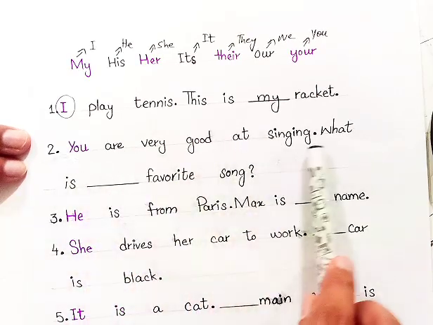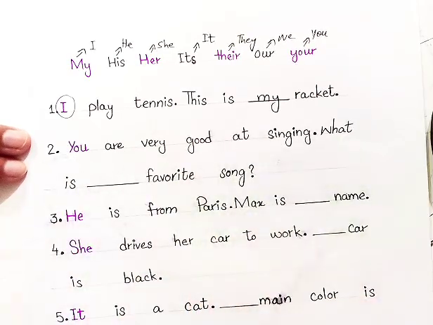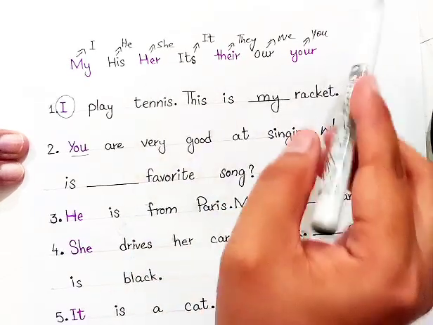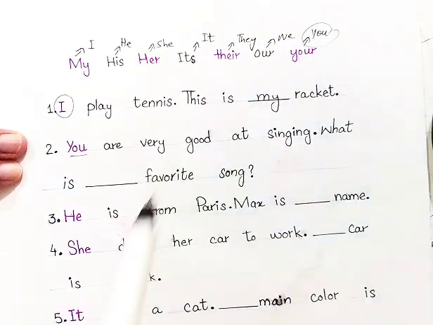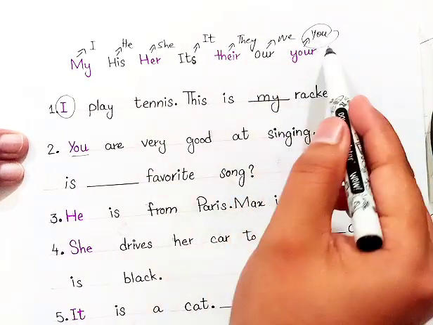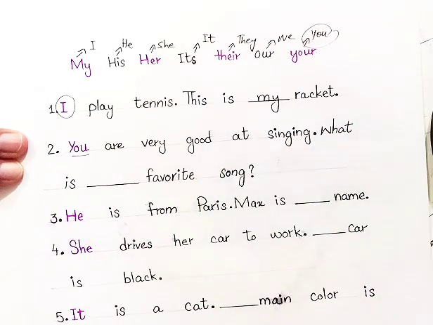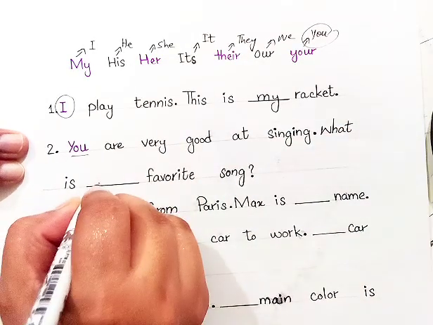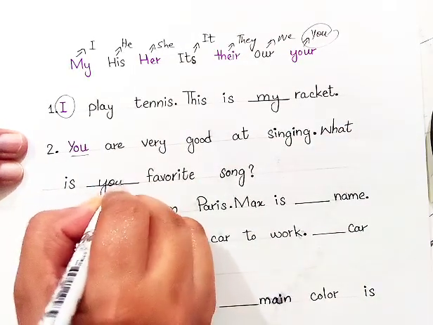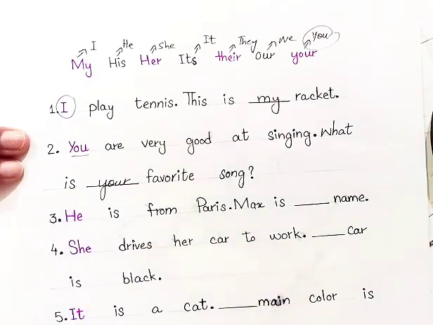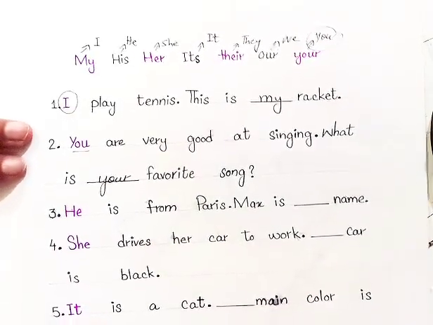Next one. You are very good at singing. What is blank favorite song? Now the key is here. You take your, and you take you. So we will write here what is your favorite song.